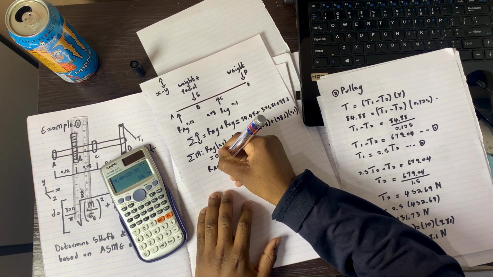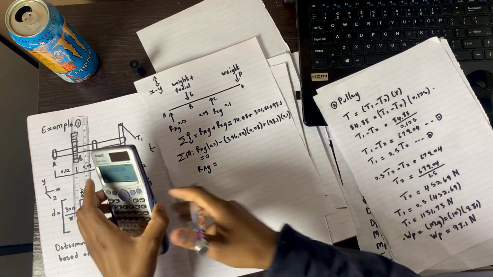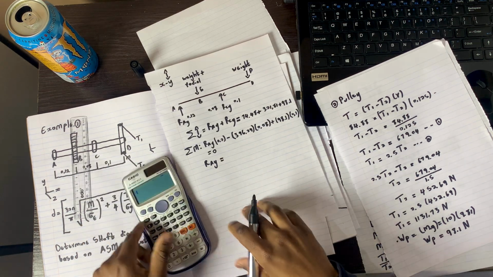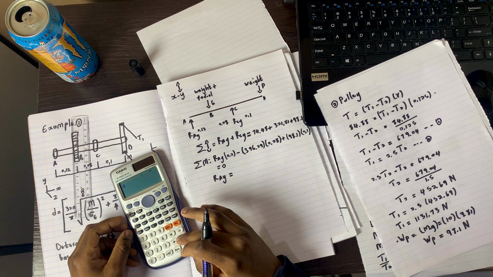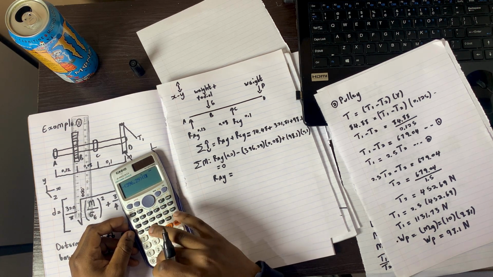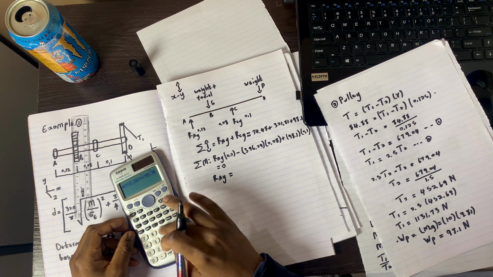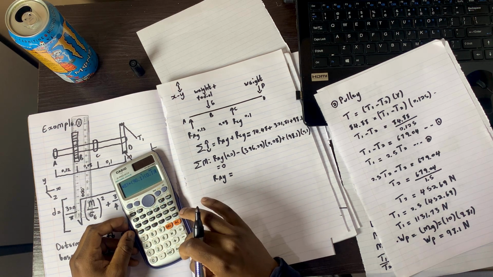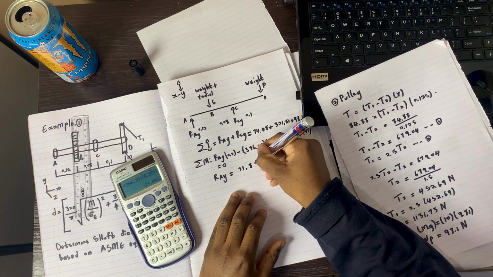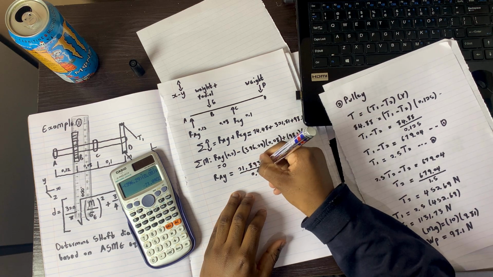So RAY is equal to, let's add everything and change the sign, minus 396.29 times 0.08 plus 98.1 multiplied by 0.1, which is 21.8932, over, don't forget, 0.2.